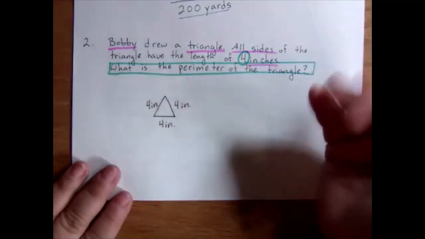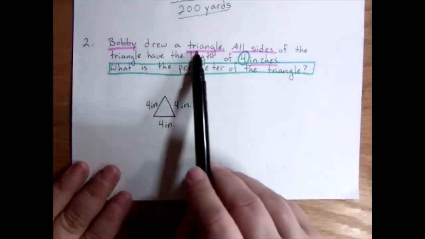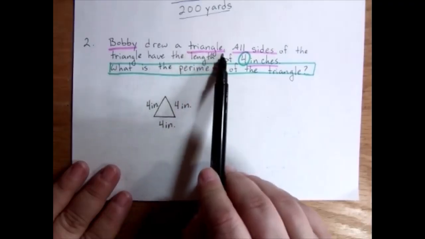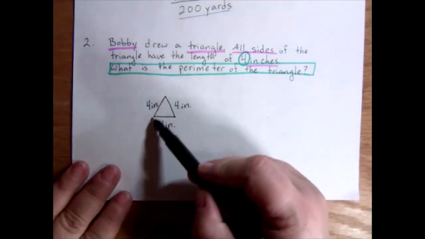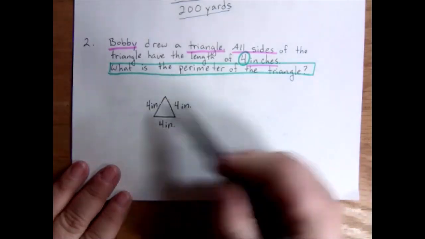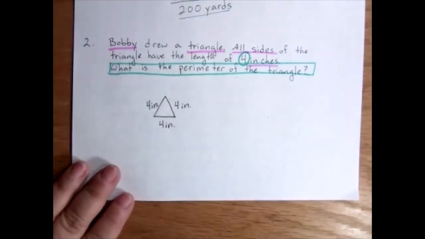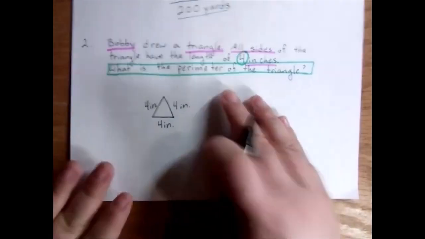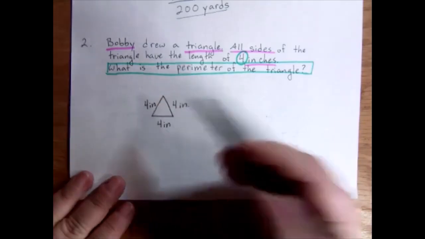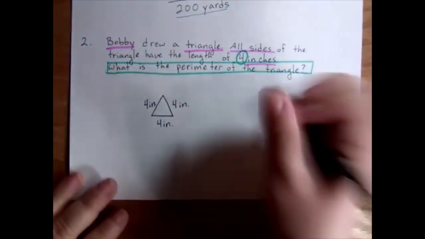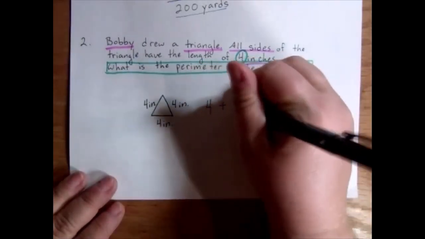Before, they didn't tell us that there were necessarily 3 sides in there, but they told us that we had to draw a triangle. And as long as we know the shape that we need to draw, then we can help get all of the sides needed. So 4, 4, and 4. So we can add these all up because we know that with the perimeter, that's the total length of the outside of our shape. So we're going to combine these numbers together to find our perimeter.